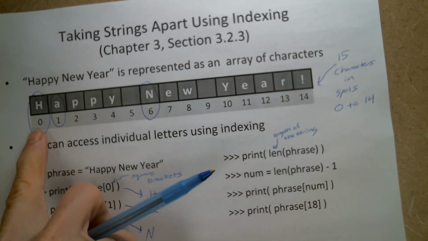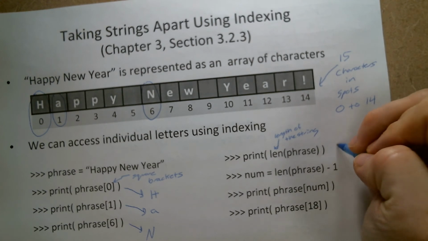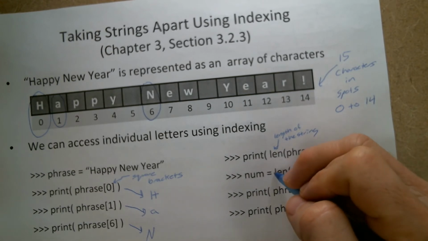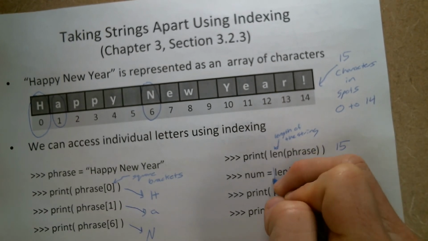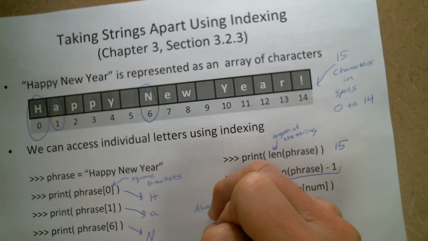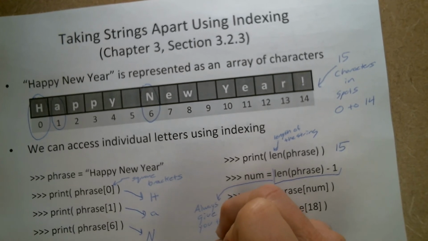So even though they're numbered from 0 to 14, that means that there are 15 characters in total. Now, if you wanted to know where the last character was, it's going to be length of phrase minus 1. This will always give you the last character.